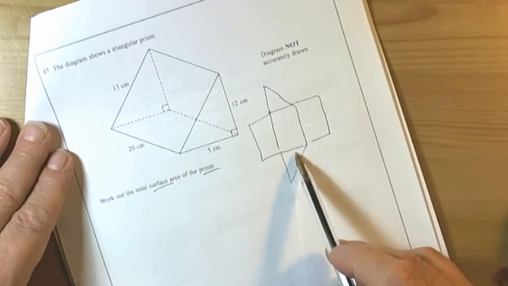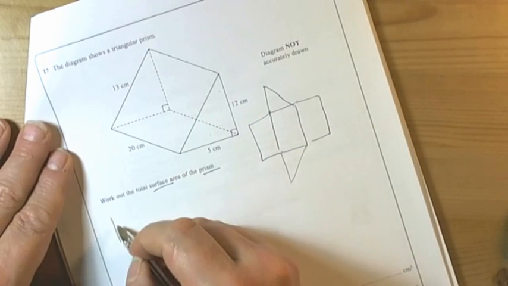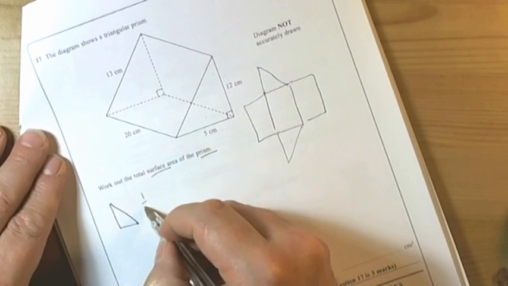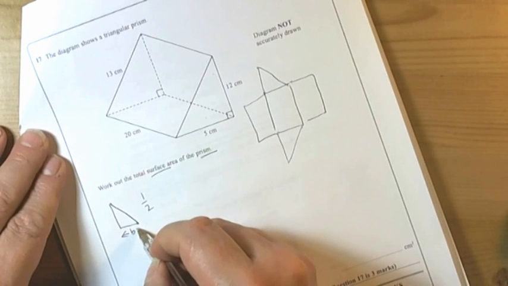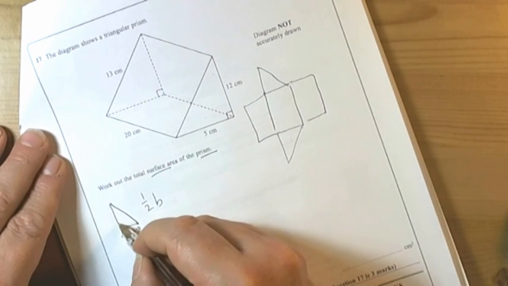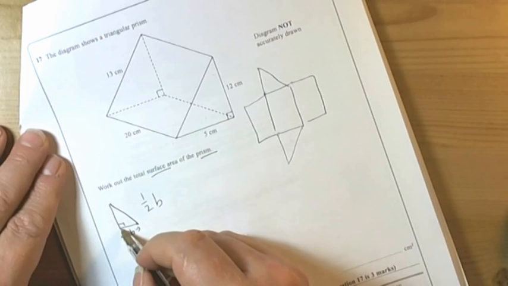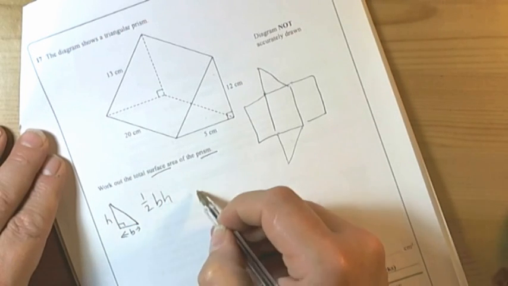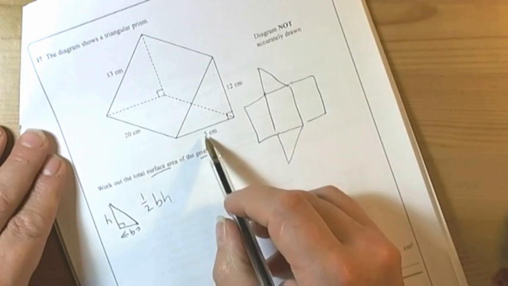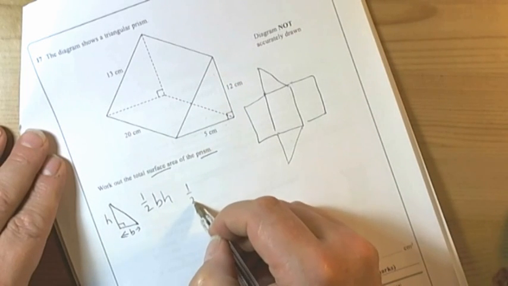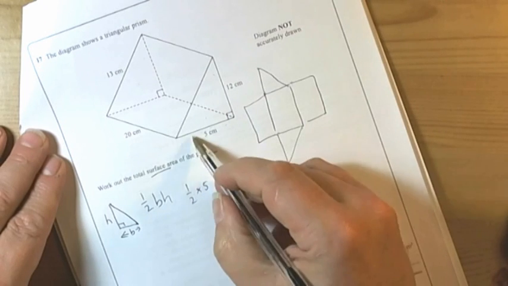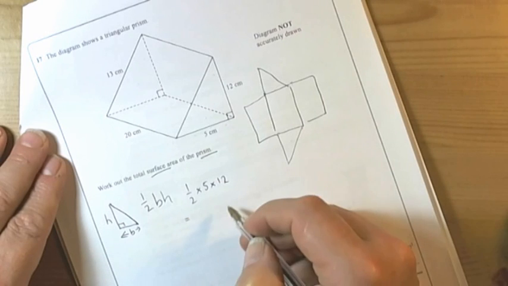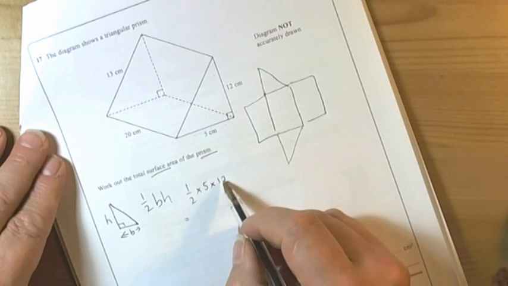Well, the 2 triangles are identical, so if I just work out one of them, we have to remember that the formula for working out the area of a triangle is 1/2 times the base length times the perpendicular height, so the height that's measured at a right angle to the base. And so when we look at the picture, we can see that the base length of the triangle is 5, so we're going to do 1/2 times 5, and the perpendicular height is 12, so we're going to times by 12. So the best way to do this is do the numbers before we do the halving.